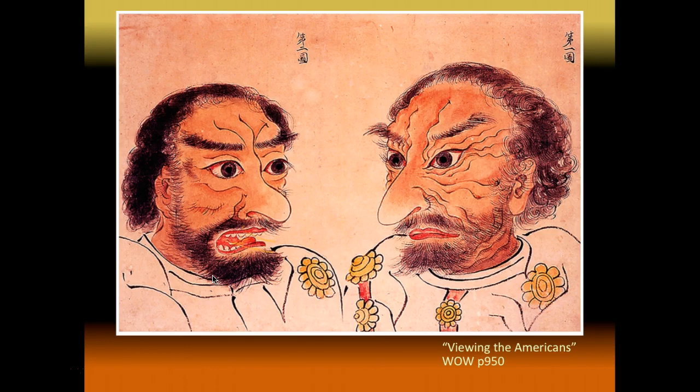And this is, I think, a kind of entertaining image of Matthew Perry, the U.S. Commodore, and his second-in-command. And notice that they both have kind of unsightly features. Their eyebrows and noses seem oversized. Their skin looks wrinkled and sickly. Their hair is receding and unappealing. And they also look very similar, which is kind of the way it is, because all white people look alike. That was a joke. Ha ha ha.